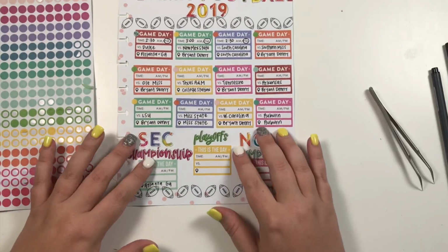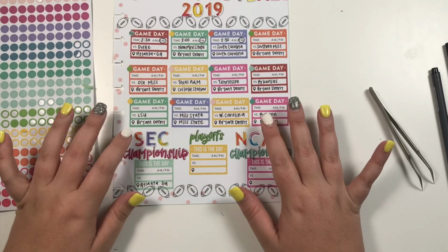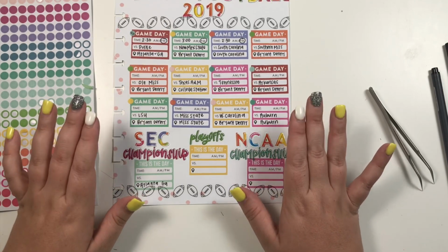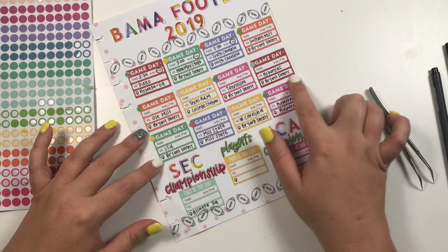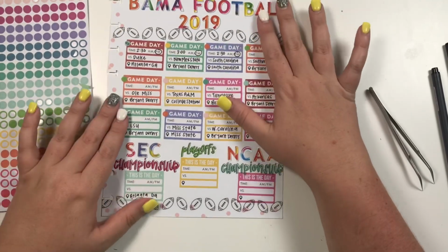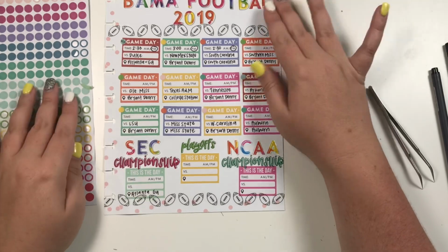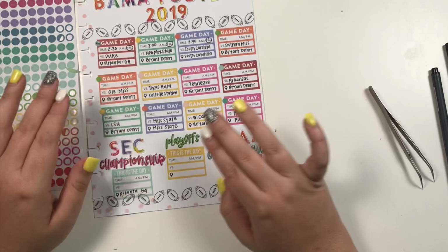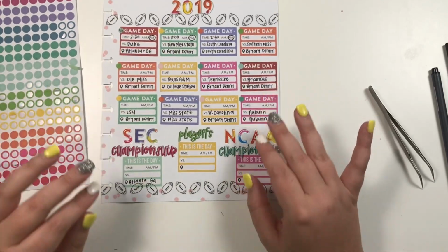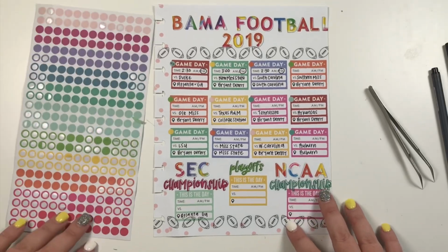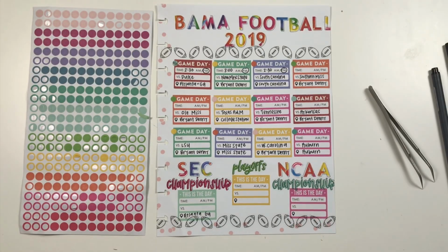Okay, and I'm not exactly sure where I'm going to put if we won or lost. I think last year I wrote it above, which I could do, but there's not a gap here, so I may have to play around with that. But I really like how it turned out. This is pretty much how it's going to end. I'm going to add in the dates and then figure out where I'm going to write if we won or lost. But it's really cute. I really like it, and I think it will be great for tracking Alabama football.